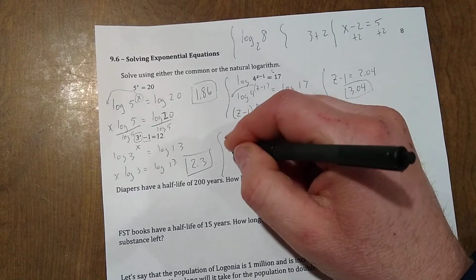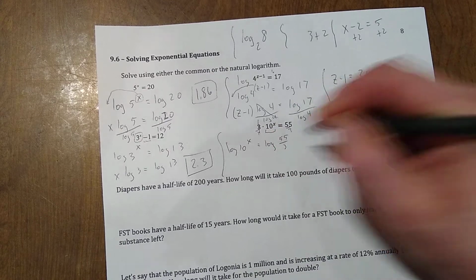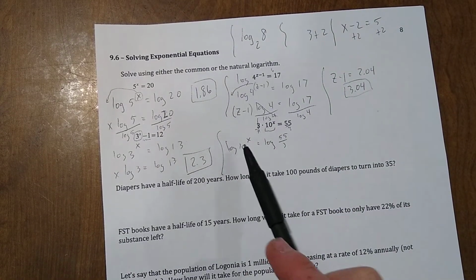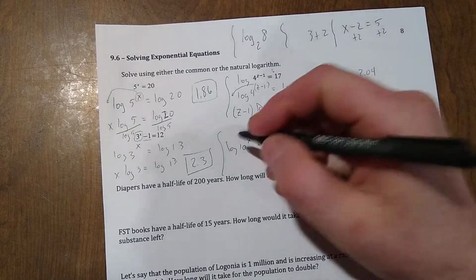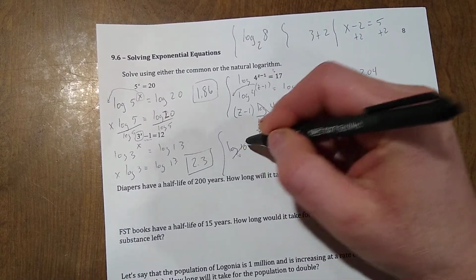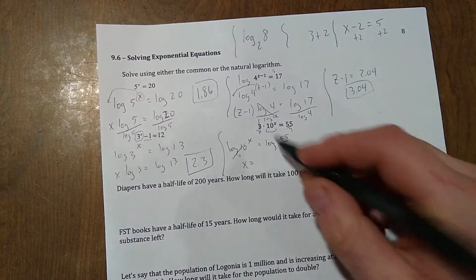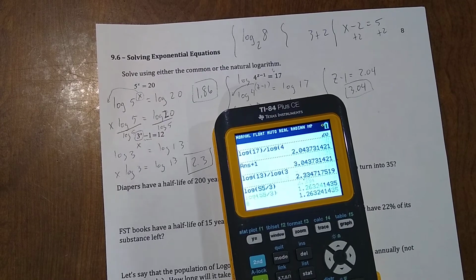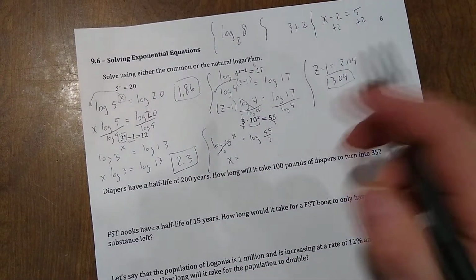Now let's log. Well, this one, you can do log of that divided by log of that, but log 10, remember, these have the same base. So x is going to be equal to log 55 divided by 3. Log 55 divided by 3, and you got 1.26.